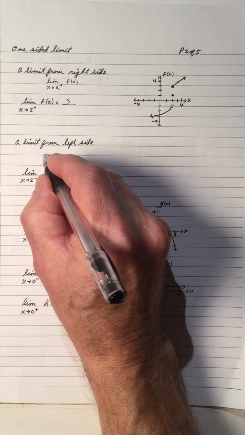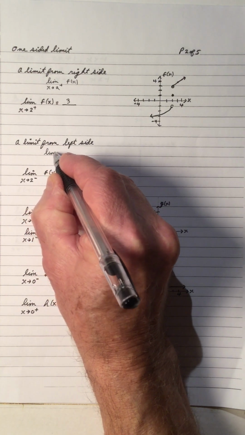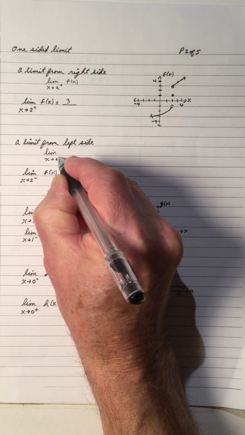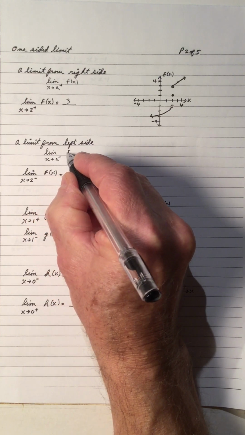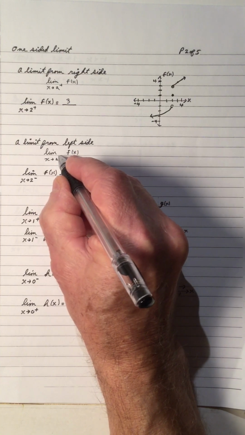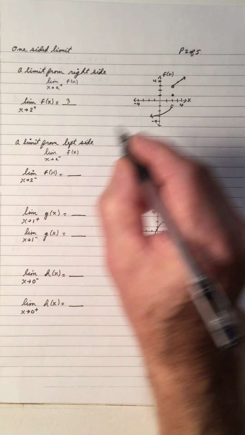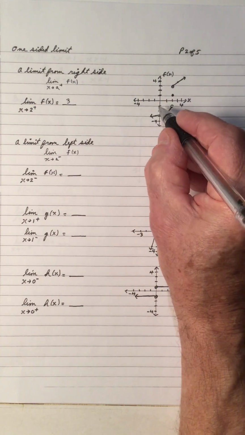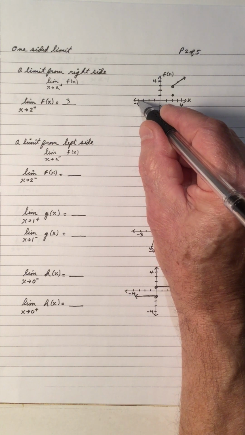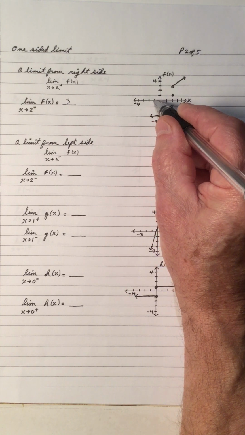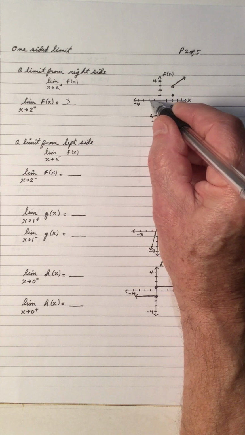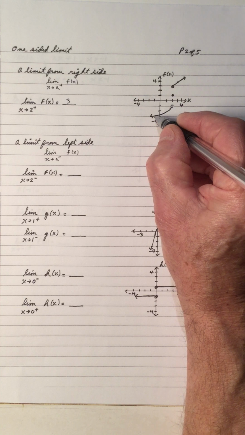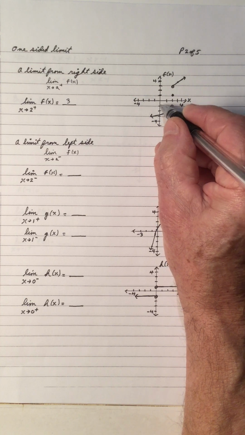And let's look at a limit from the left side. The limit from the left side is denoted by the limit as x approaches a from the negative of f of x. And the negative means you're approaching a from the left side. So if we take this function f of x, we're approaching it from the left side. We're going negative 4, negative 3, negative 2, negative 1, 0, 1, 2. So we're coming in this way.